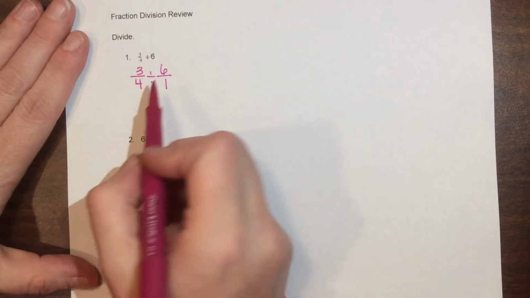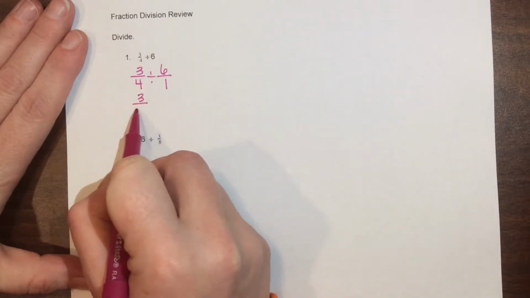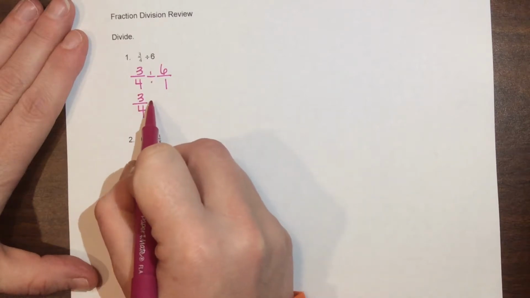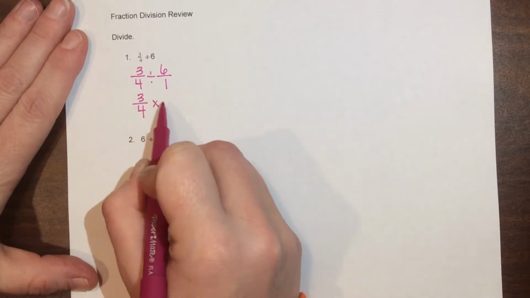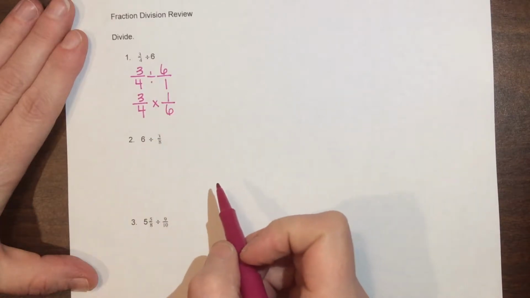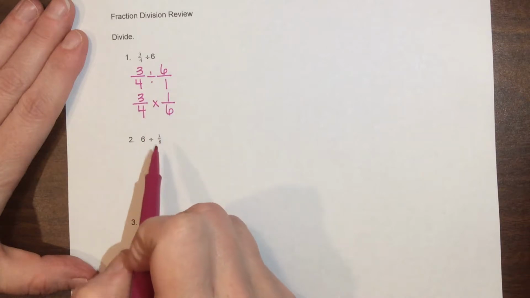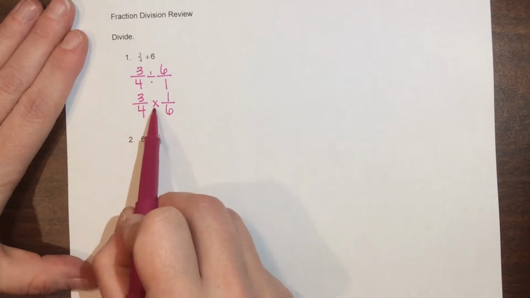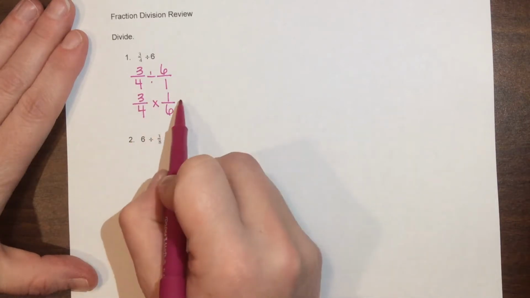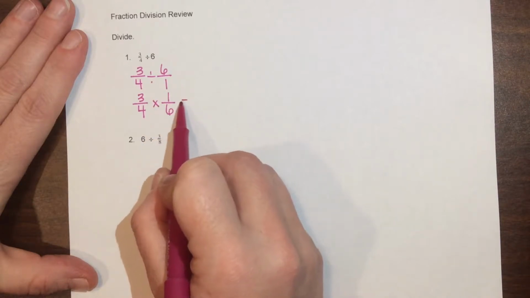So we know to divide our fractions, we keep the first fraction the same. We change our division to multiplication, and we flip or use the reciprocal of the second fraction. So 3/4 divided by 6/1 is the same as 3/4 times 1/6. Dividing by a number is the same as multiplying by its reciprocal.